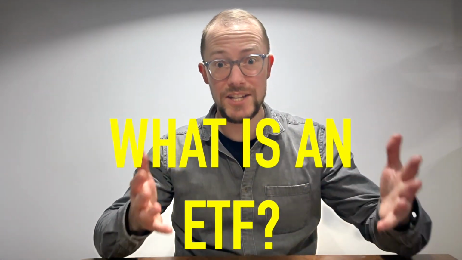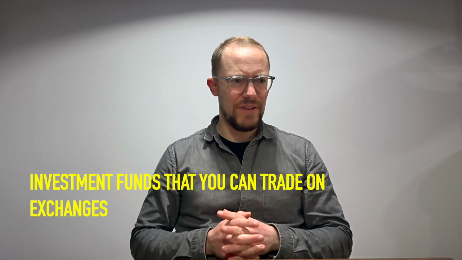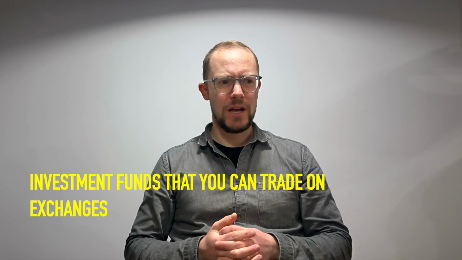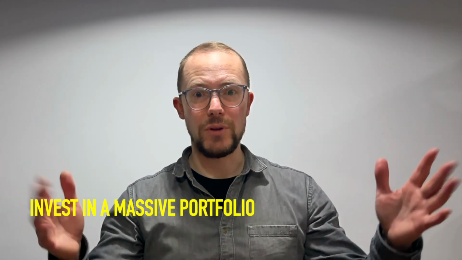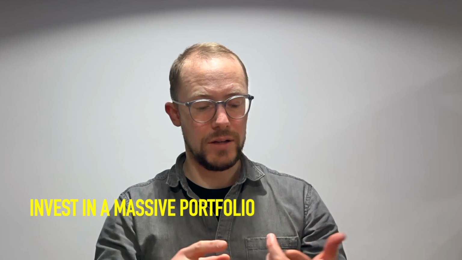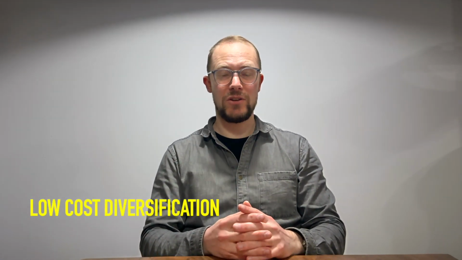First, the basics. What is an ETF or an exchange-traded fund? ETFs are investment funds that you can trade on exchanges, just like you would with regular stocks. And they offer some cool advantages because they allow you to invest in a massive portfolio of stocks, bonds, commodities, whatever you'd like basically. And since they're operated by computers, they offer a very low cost diversification of your portfolio.